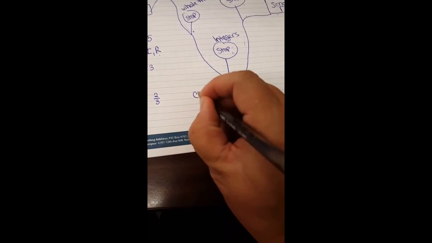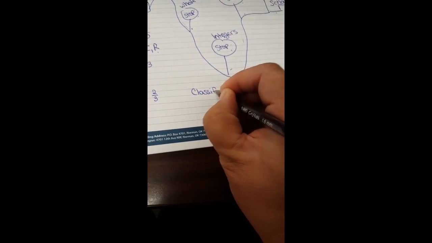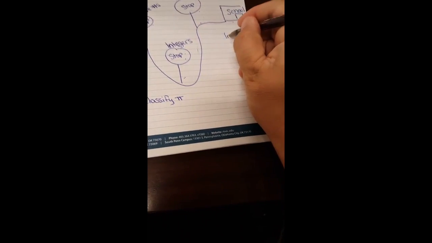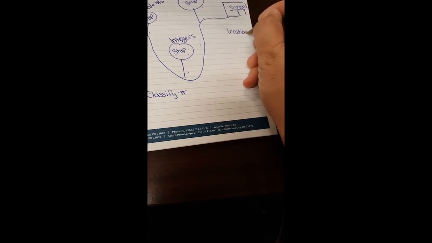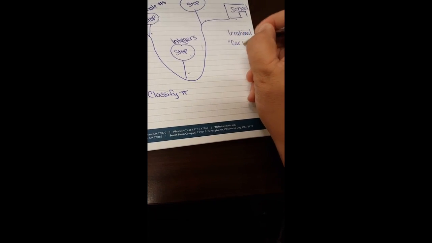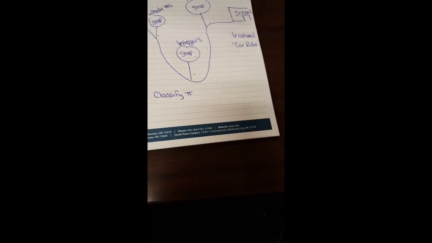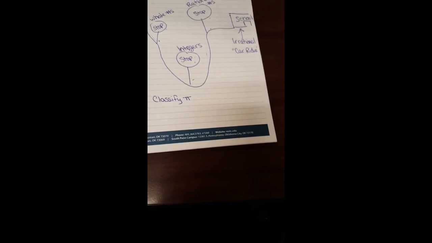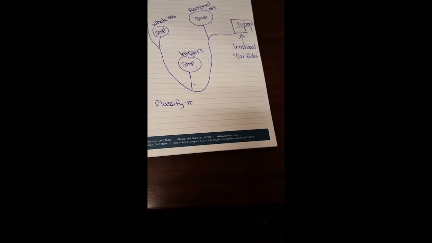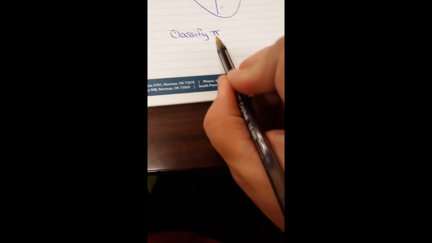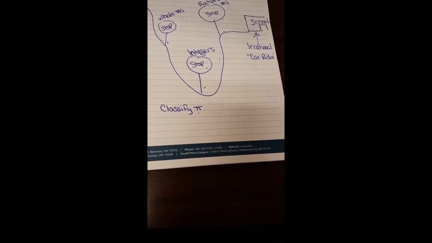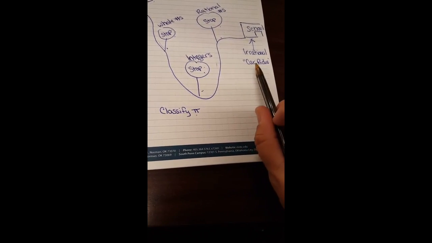So let's talk about one more really quickly. If we're going to classify pi, we know that pi is an irrational number. Well, irrational numbers don't have a stop. Here's why. Irrational numbers are over here on their own. They are car riders. Because they're car riders, they can only ride directly to school. They don't get on the bus because there are no bus stops for car riders. So if you're going to classify pi, it's nothing else but an irrational number because there are no stops that it's going to be making.